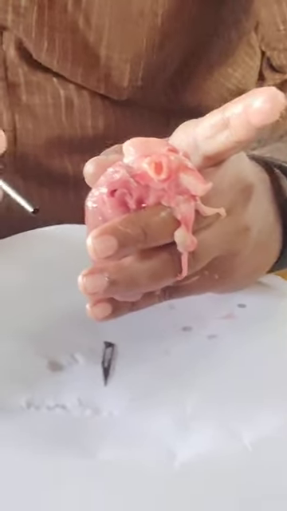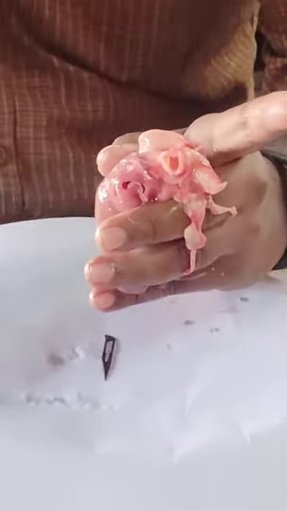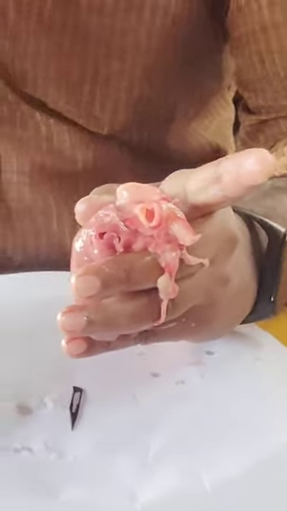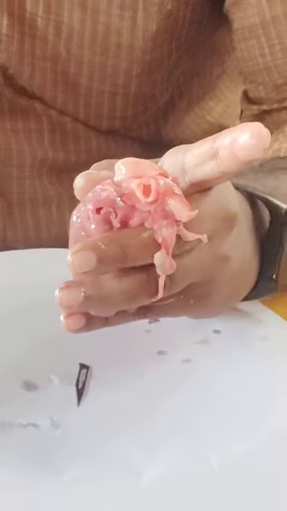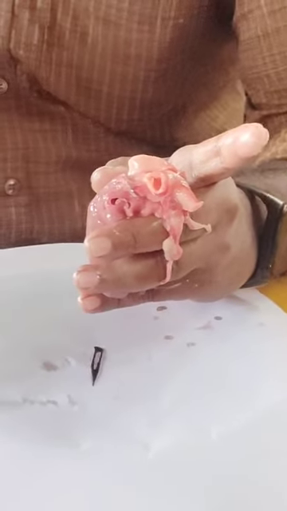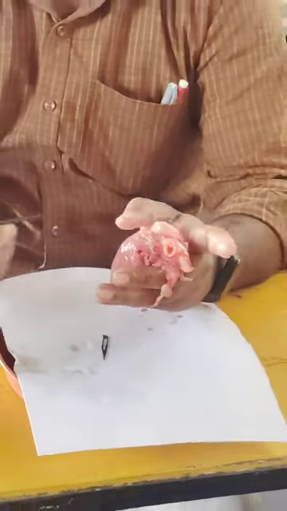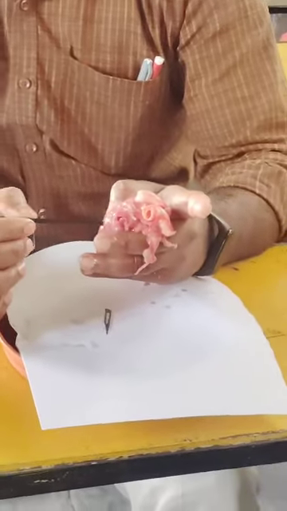They take deoxygenated blood from the heart to the lungs. In the lungs, the blood is purified, and then it comes again into the heart by the pulmonary veins.